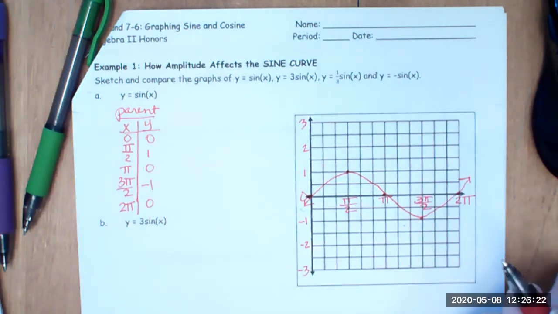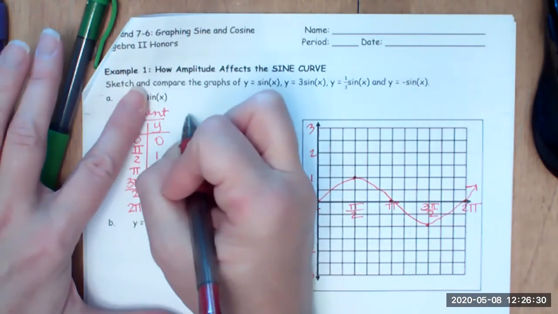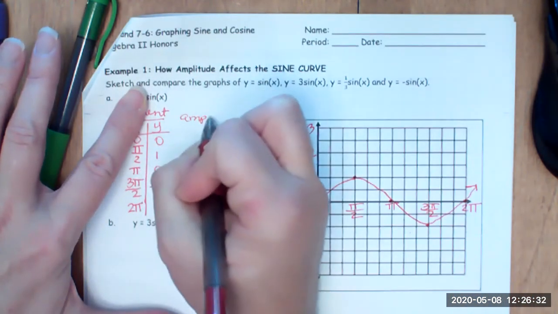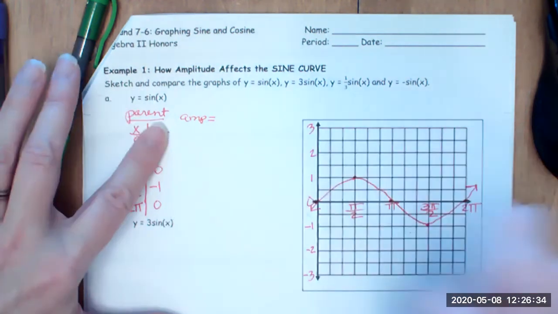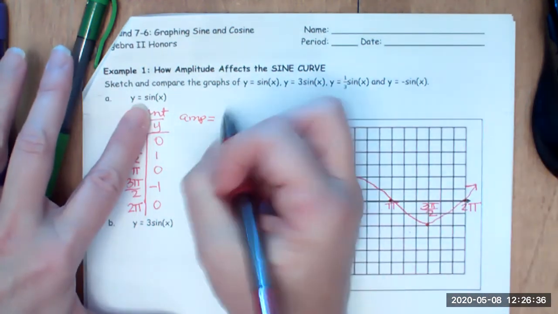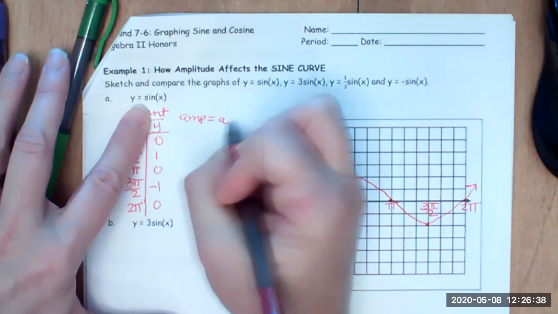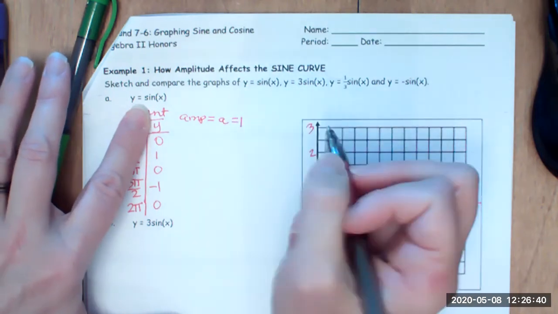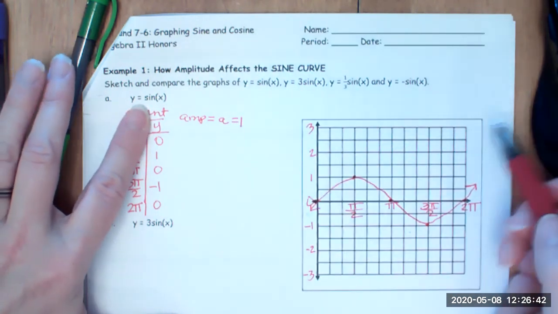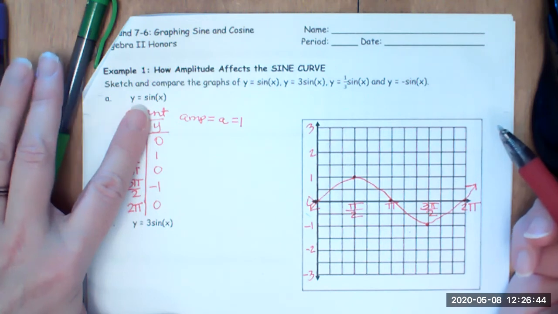Okay. Now, what you want to notice for this graph before we keep going is that, as we already said, the amplitude is going to equal the absolute value of A. Now, in this case, A is just positive, so I'll just say A equals 1. Okay. And in general, you want to look at what the pattern is here.